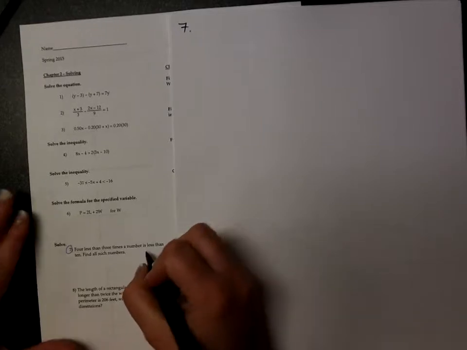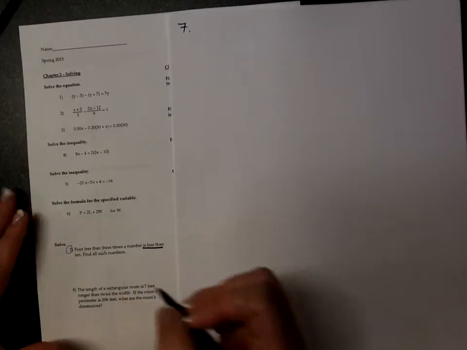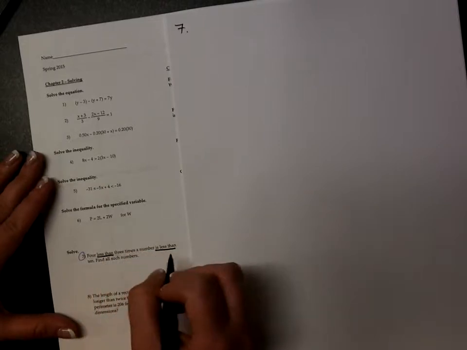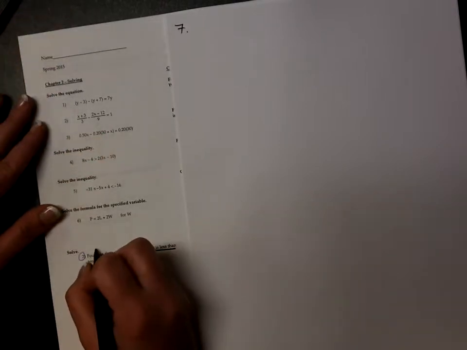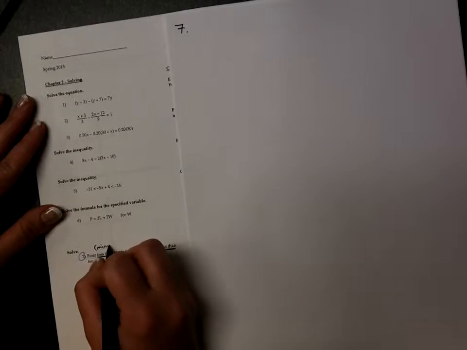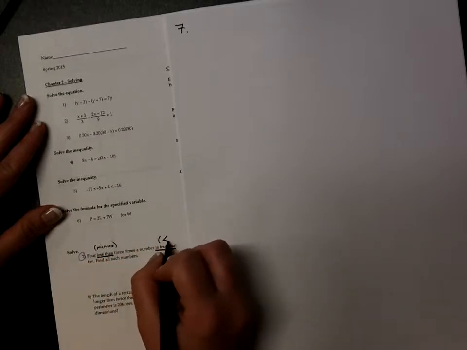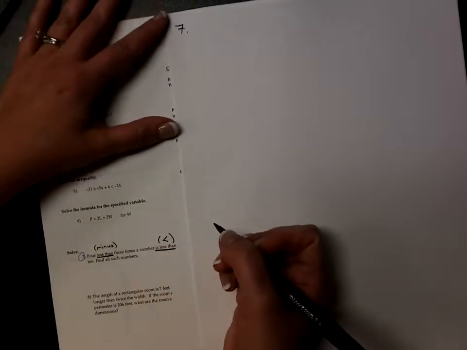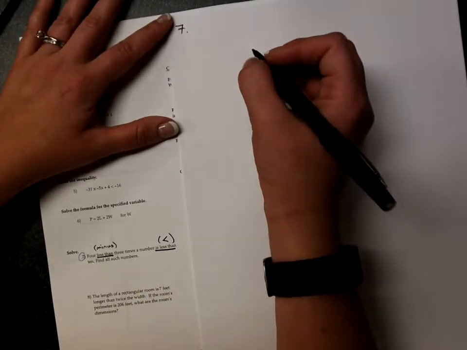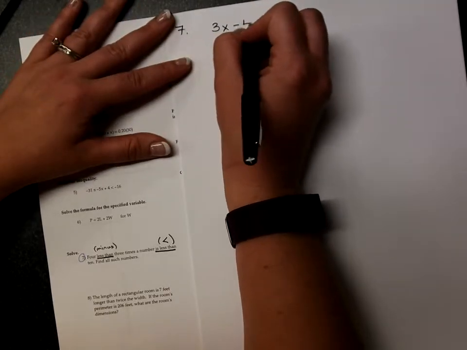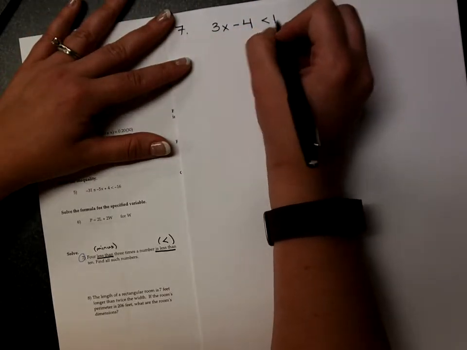Alright, this is number 7. It says 4 less than 3 times a number is less than 10. So 4 less than 3 times a number. This less than is minus, and this is less than is that one. I know that's kind of confusing. So 4 less than 3 times a number would be 3 times the number minus 4 is less than 10.